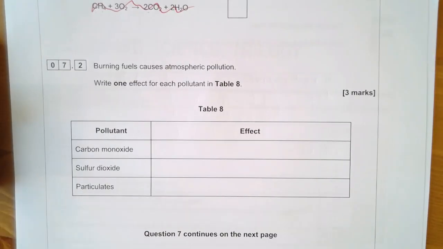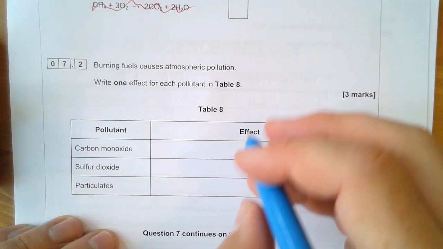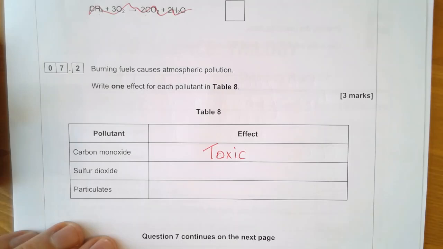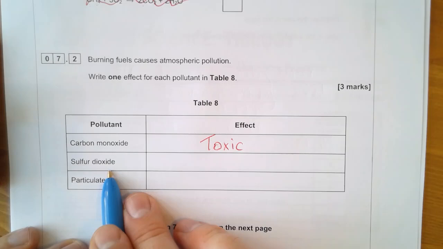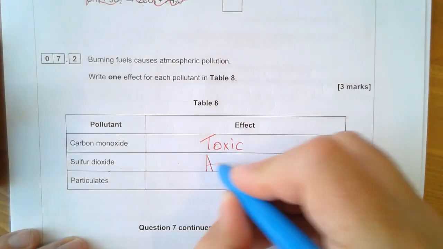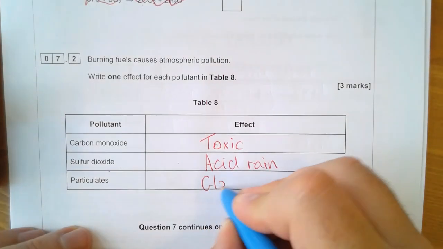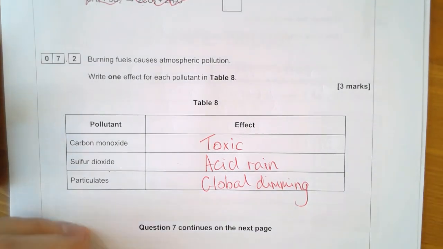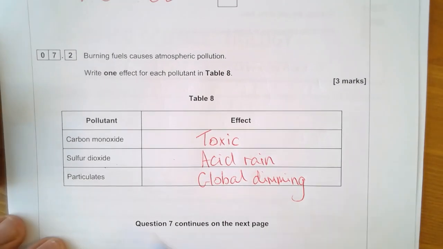Next we'll have a look at the effect burning fuel has on the atmosphere. Carbon monoxide, that's produced when we burn things, and that is toxic. So it's an odourless, colourless gas, so it's quite difficult to detect and very easy to kill you. Sulfur dioxide, that causes acid rain, and particulates, they cause global dimming. So they block the sun's light, stop it reaching the earth, so the planet appears dimmer because all the light's being absorbed by these particulates, this soot.